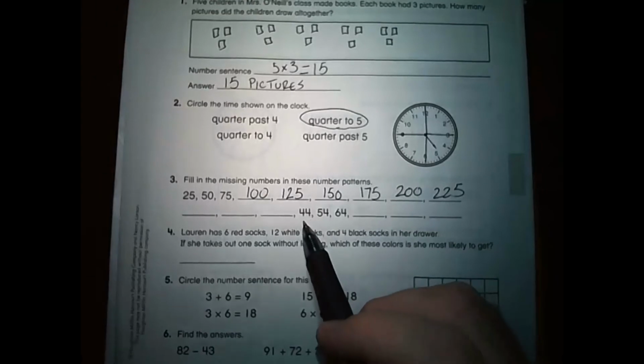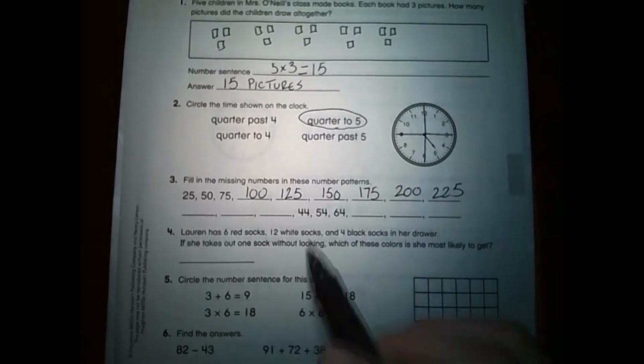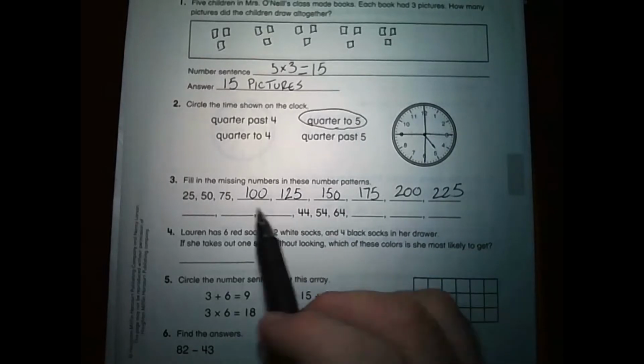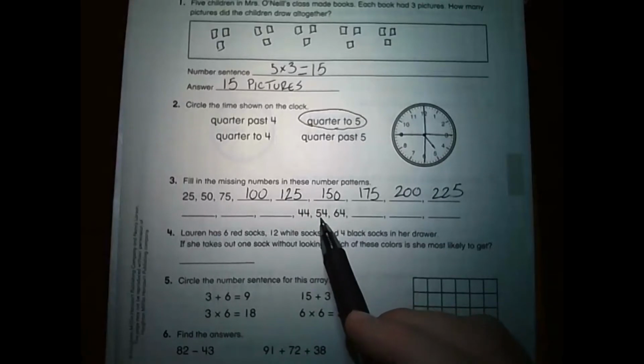The second part of our number pattern is dealing with, it looks like, let's see, we've got 44, 54, 64. We're dealing with tens. So we have to figure out which tens come this way and go that way. Okay? So let's go ahead and start counting backwards first, and then we'll work forwards. So we got 64, take away 10, that'd be 54.